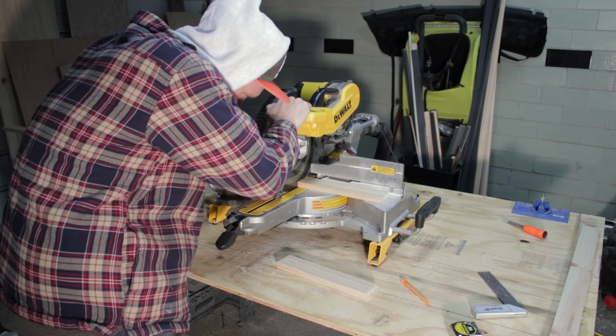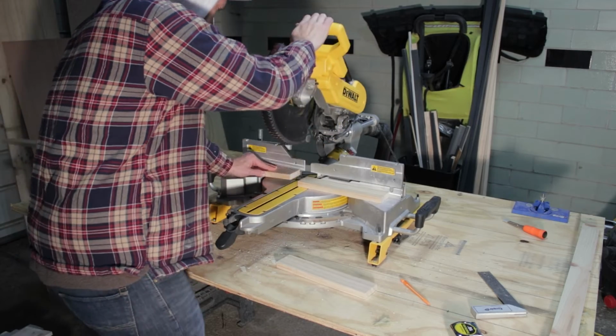I also made doors for these built-ins and this medicine cabinet. But the calculations are all pretty much the same, so I'm not going to go into detail of how I came up with those. If you want to know how I did, I will put in the description the math to figure out inset doors and partial overlay doors. Once I figured out all of my measurements, I got started.